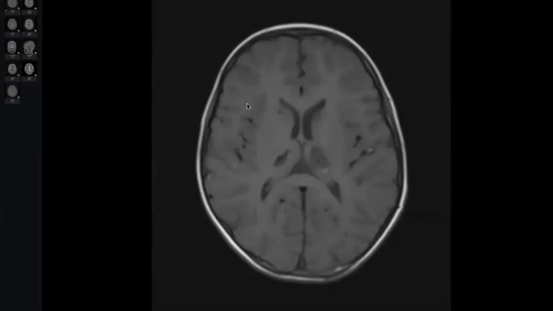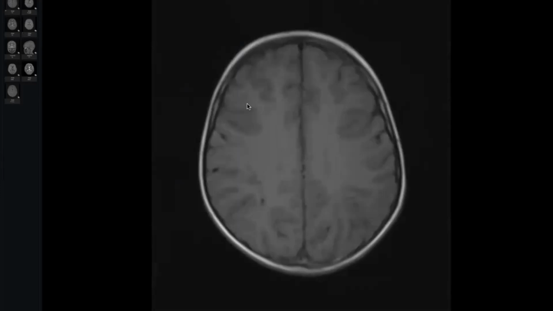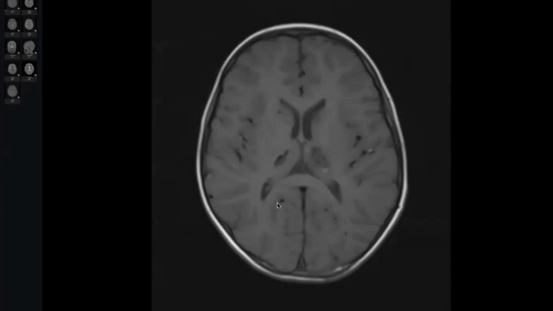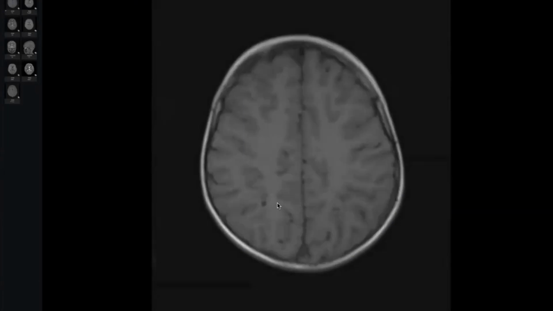Blood-borne infection like neurocysticercosis is here at the junction between the cortex and white matter. Very characteristic. But here this is mainly in the basal ganglia or scattered, no specific pattern.